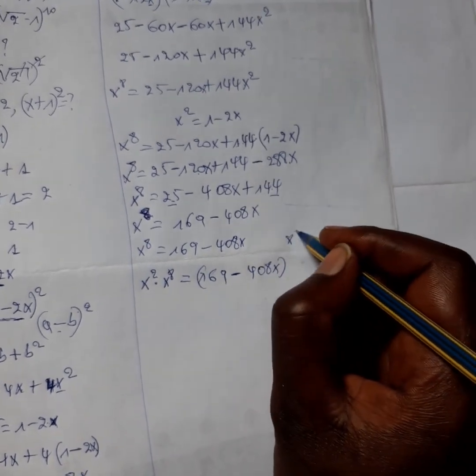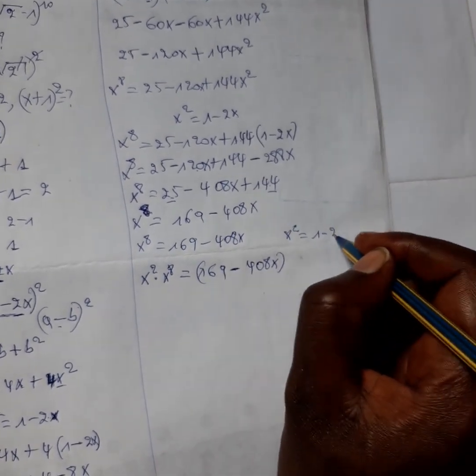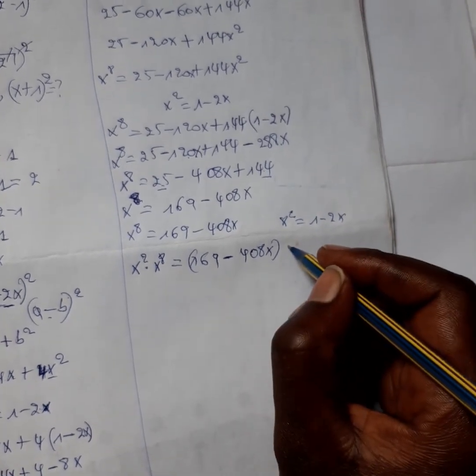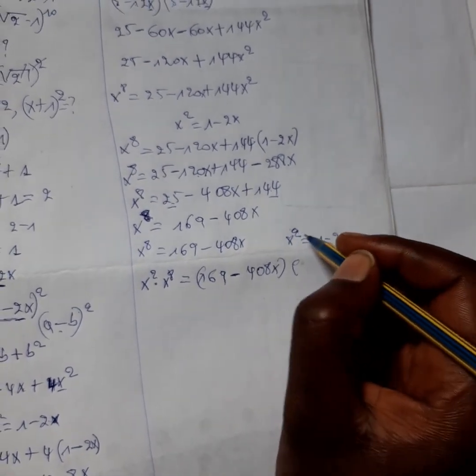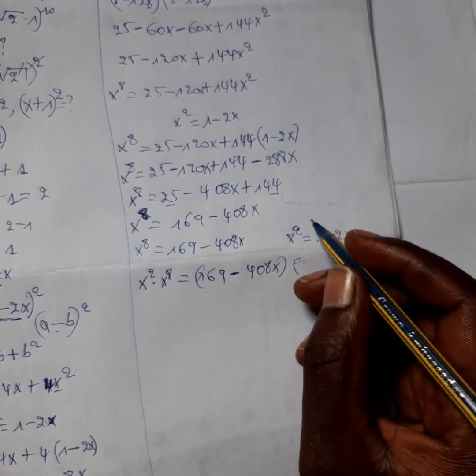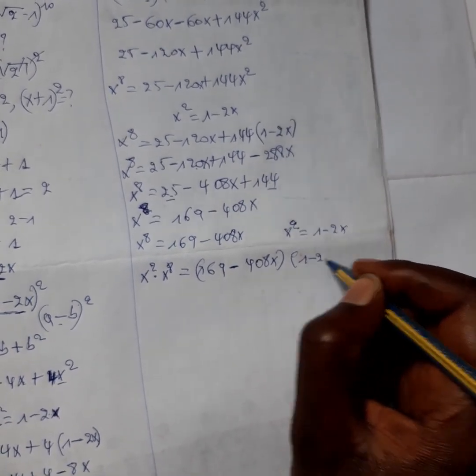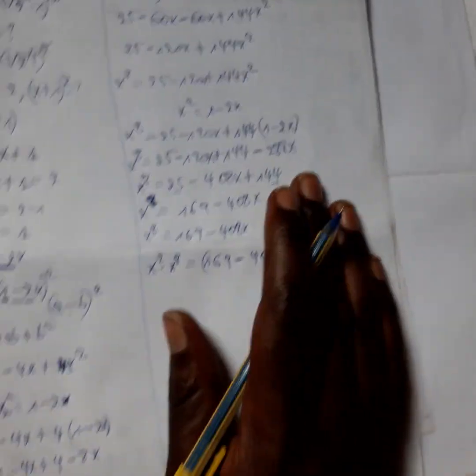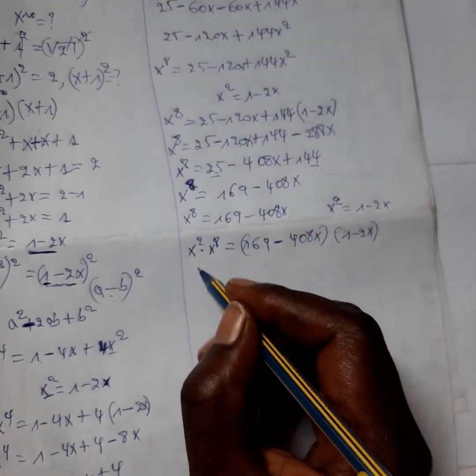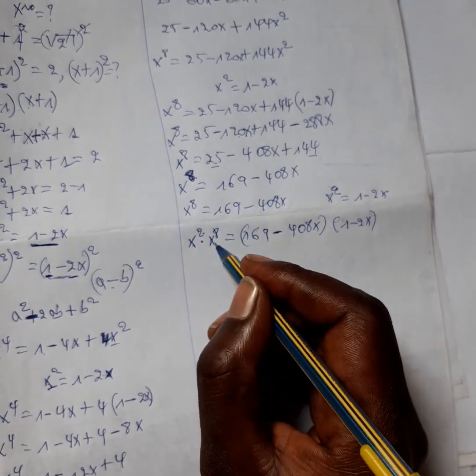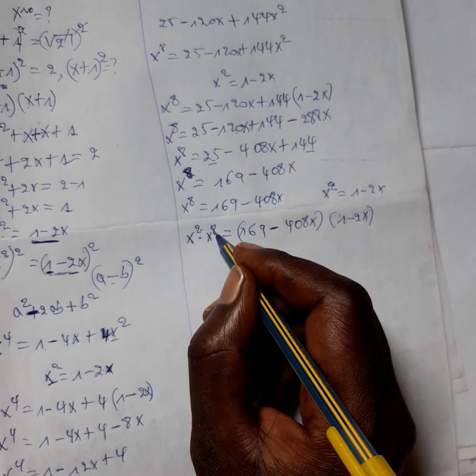Remember, x squared equals 1 minus 2x. So here we will multiply by 1 minus 2x, then x squared times x to the power 8.